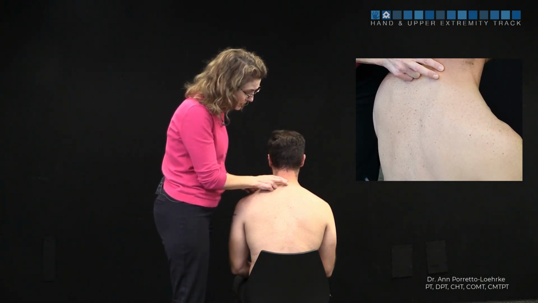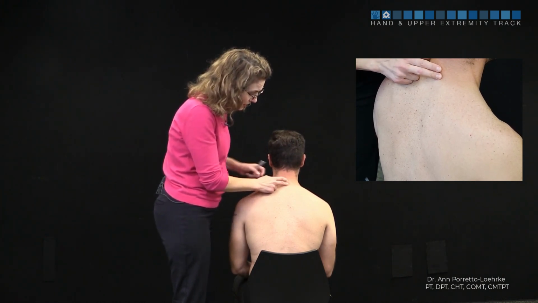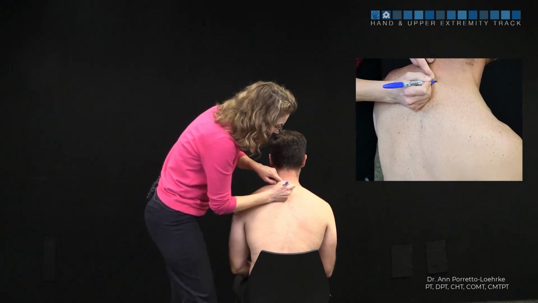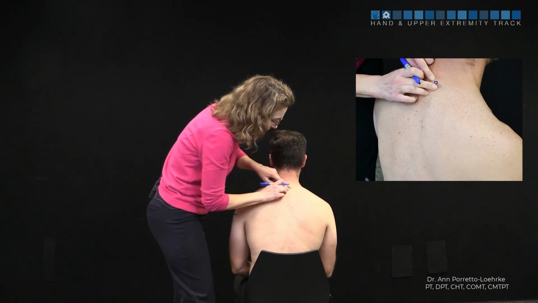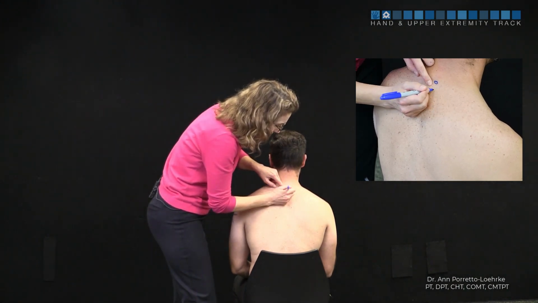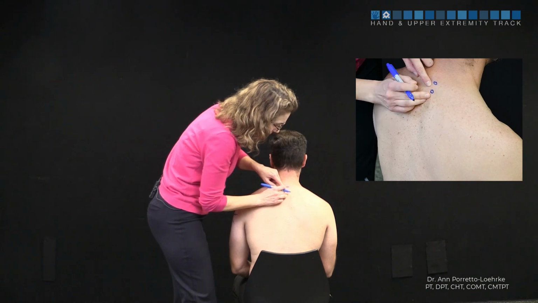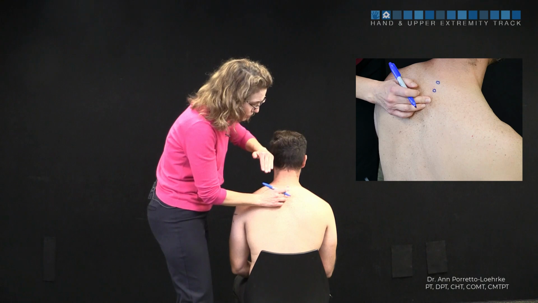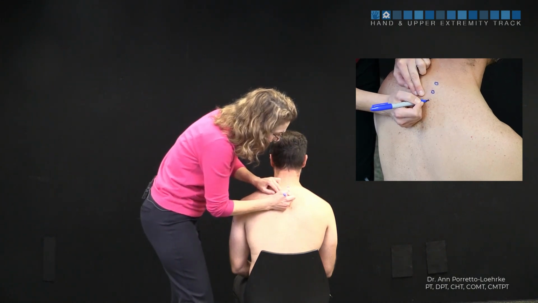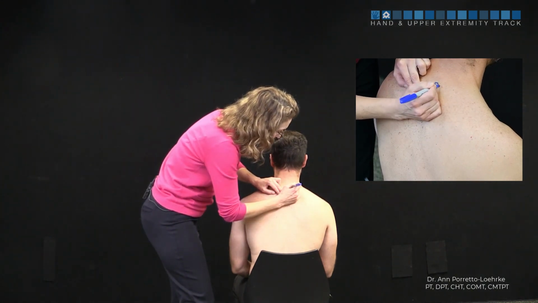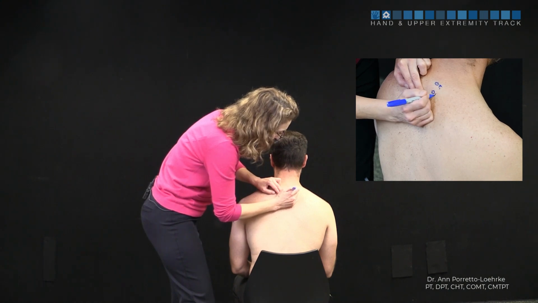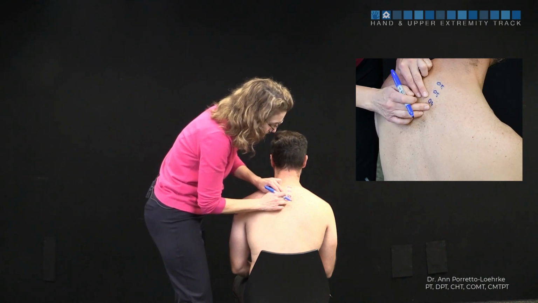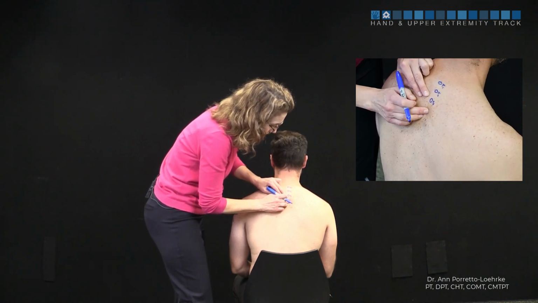So I'm going to come down from C6, C7, and I'm going to mark C7 here. Actually, I'm going to come down and mark T1, T1, T2. As we come down and feel the spinous processes, we're going to feel them start to slope down. T3, so here's 1, 2, 3, and as we come down, we'll feel that interspinous space.